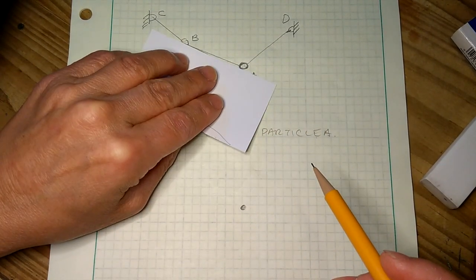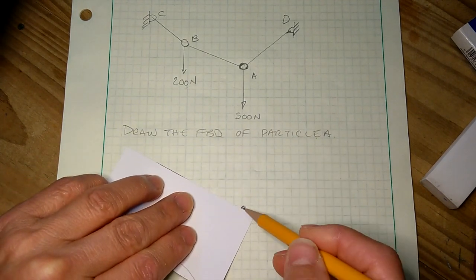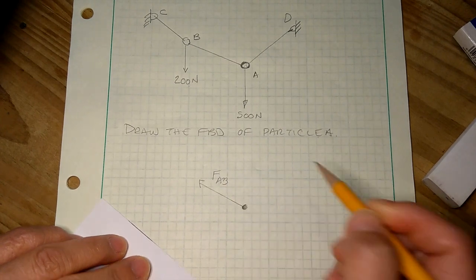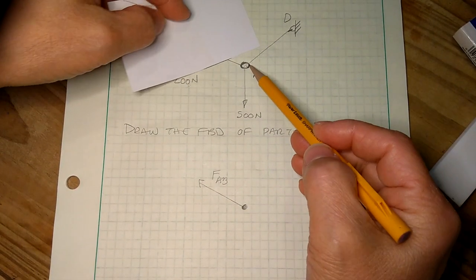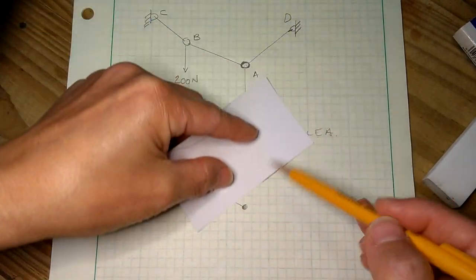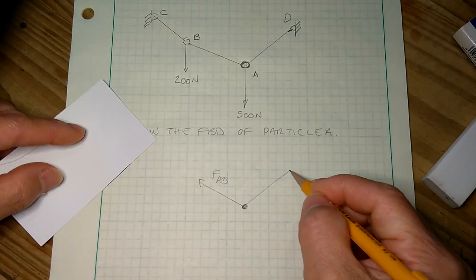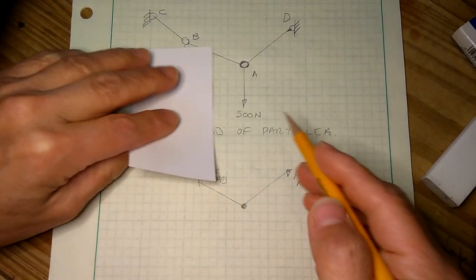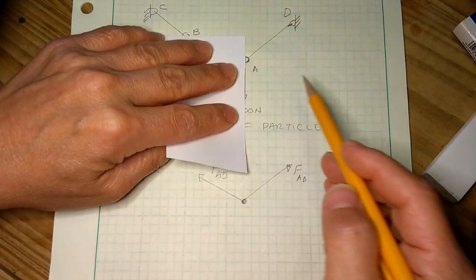So that would be the force in cable AB, the force in cable AD, and also the 500 newton force that's being pulled down.